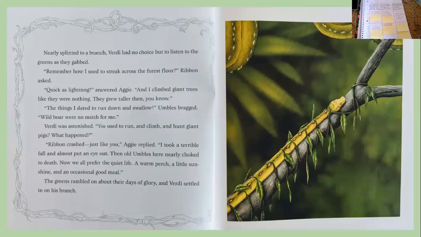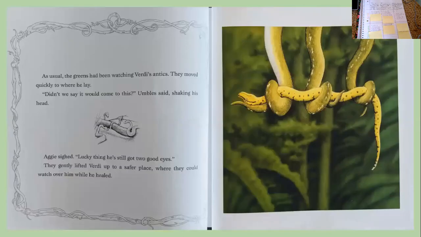I'm going to add here to our old Greens' traits that they're observant, meaning that they watch very carefully, right? Even when he was doing his tricks, they were watching from afar. So they could be described as having observant personalities.